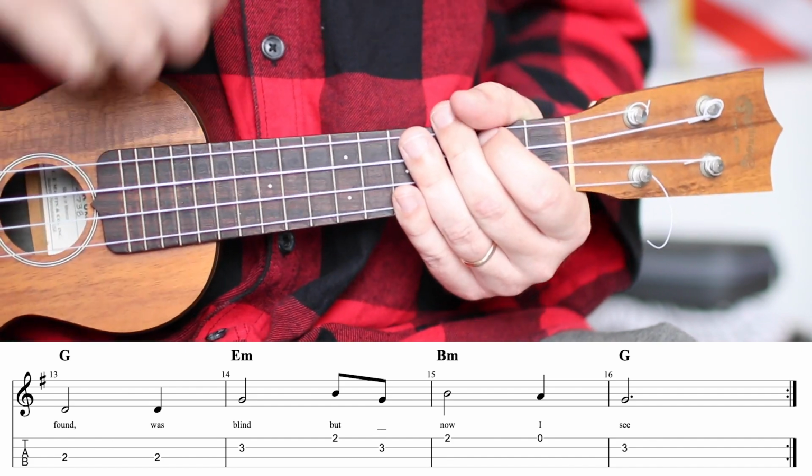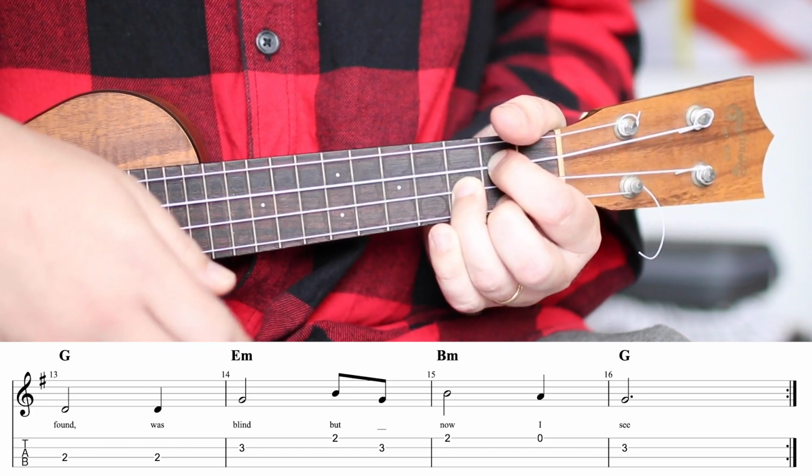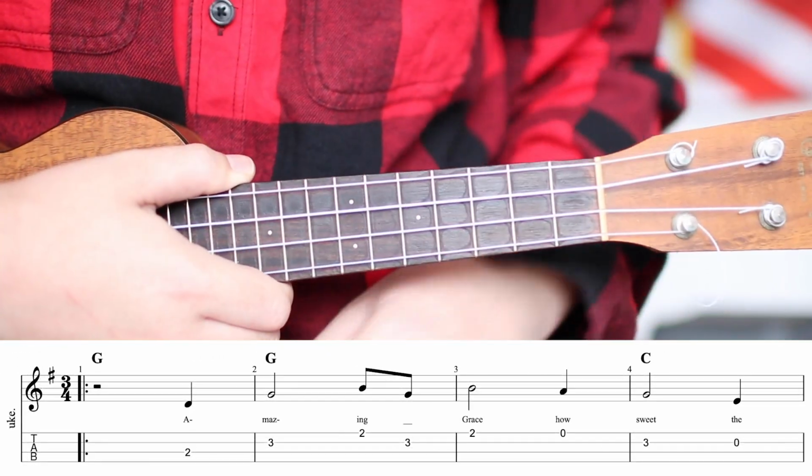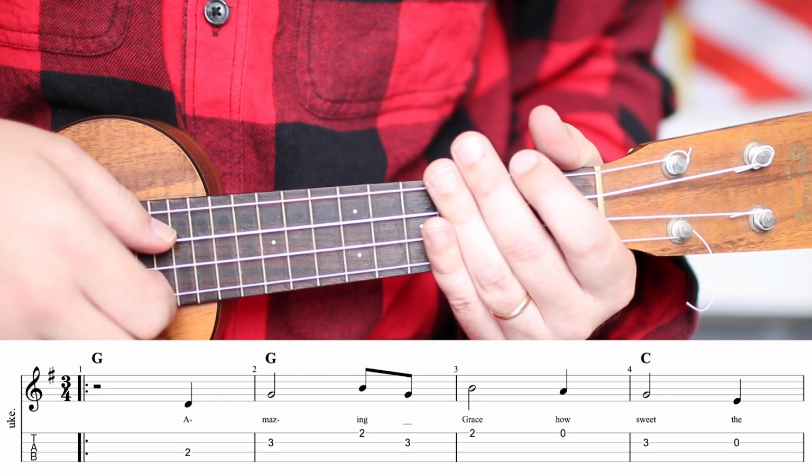Let's try it with the backing track now. Bam, bam, bam, bam, bam. Yeah. 1, 2, 3. 1, 2, 3.